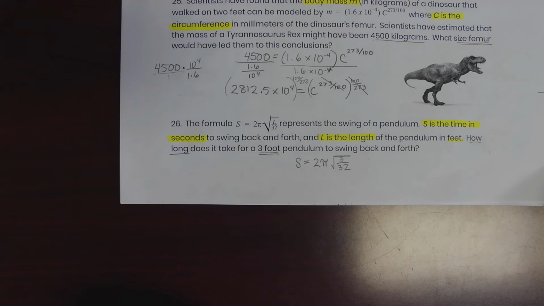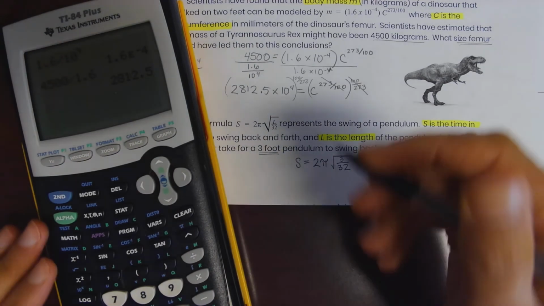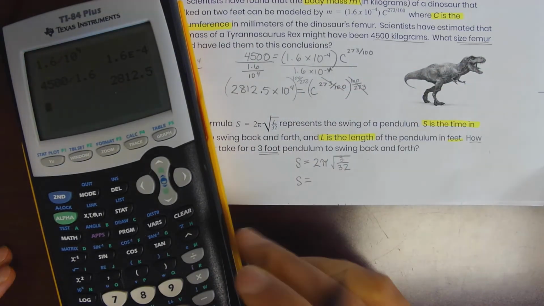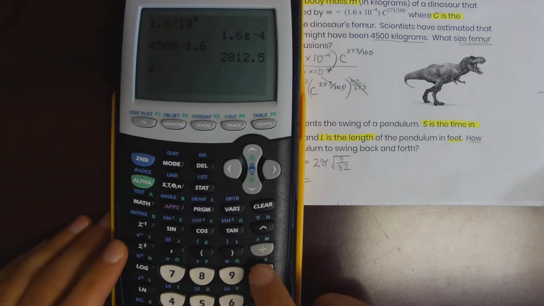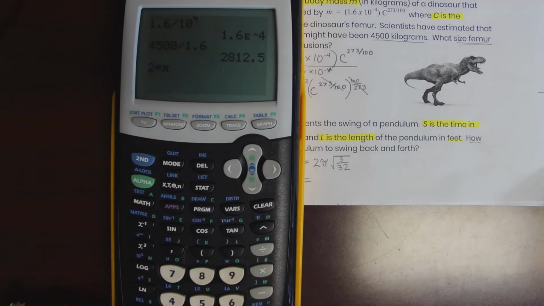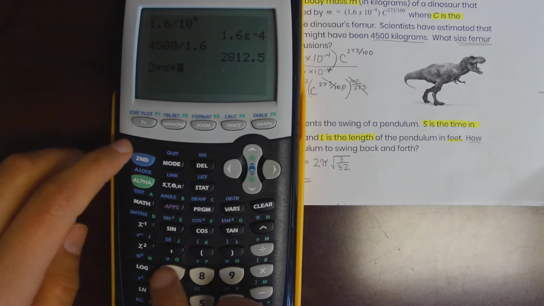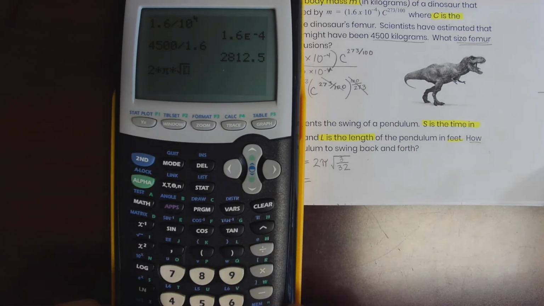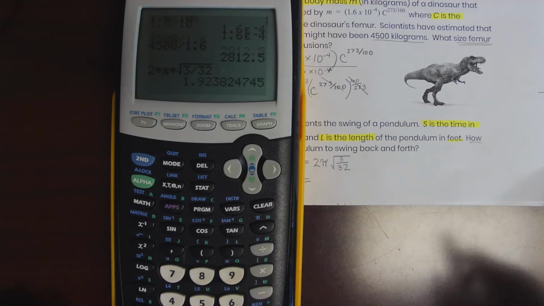If we want to estimate, though, the amount of time, I mean, nobody would know, oh, in 2 pi square root of 3 over 32 seconds, it's going to swing. So let's put this in terms of reality here. So S equals 2 times pi times the square root of 3 over 32.